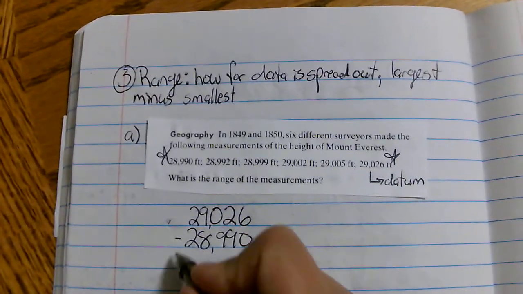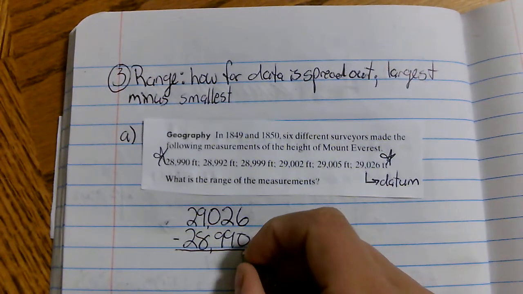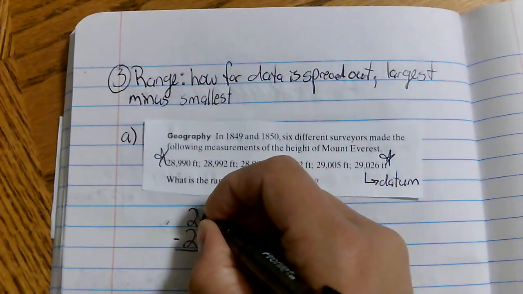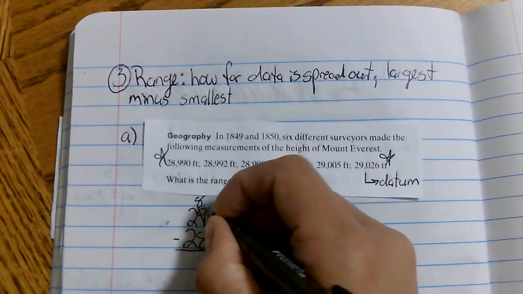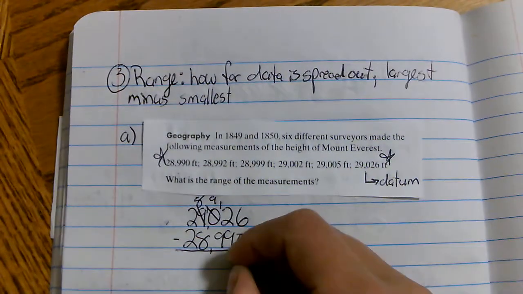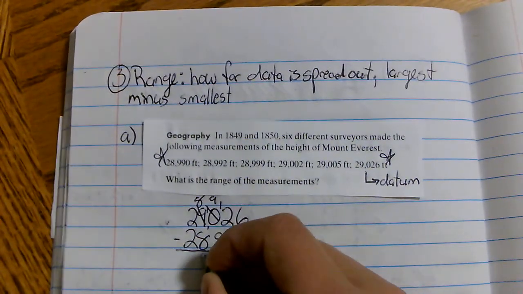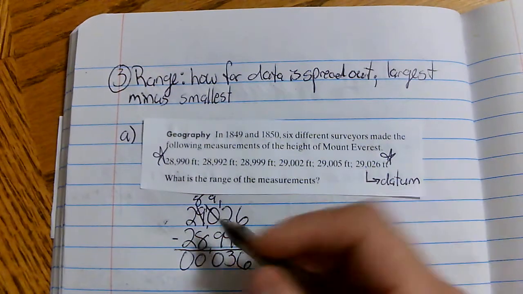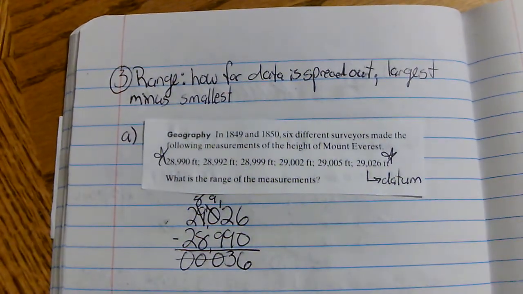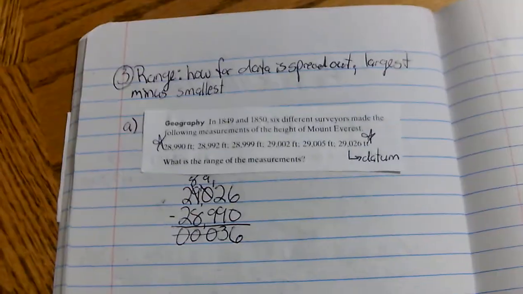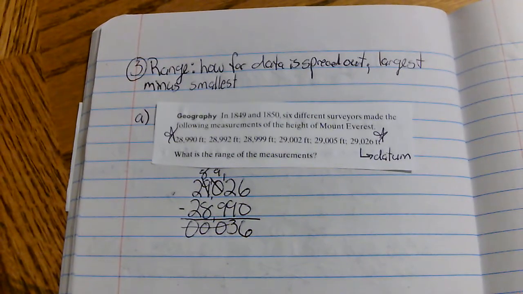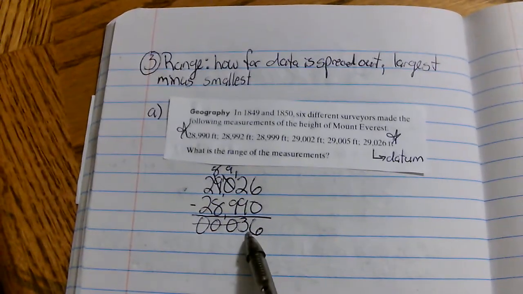And the answer is going to be our range. Alright, I actually don't need all the zeros. There we go. Alright, so after subtracting, I found that it's 36.